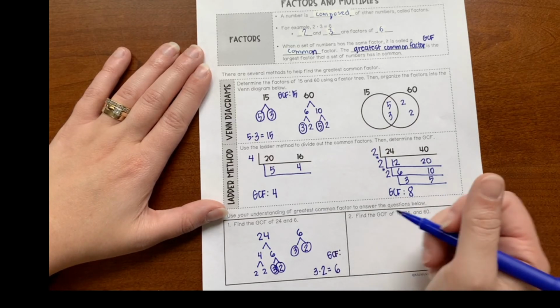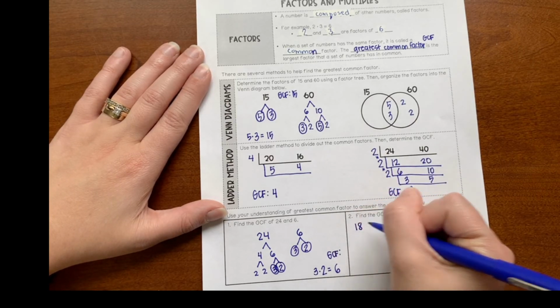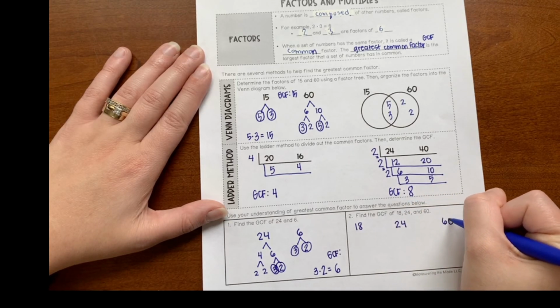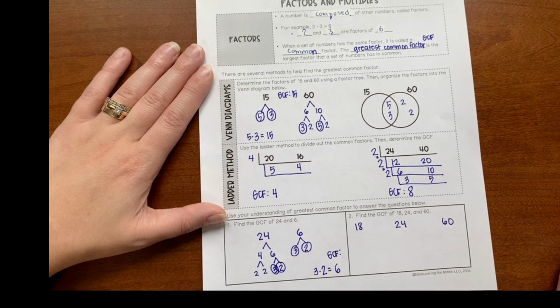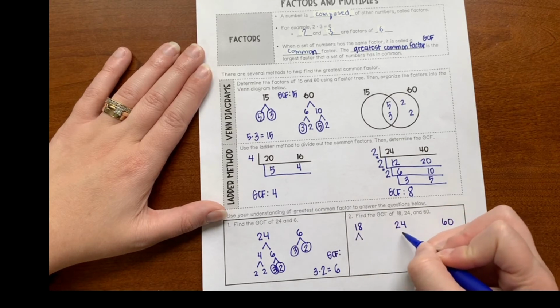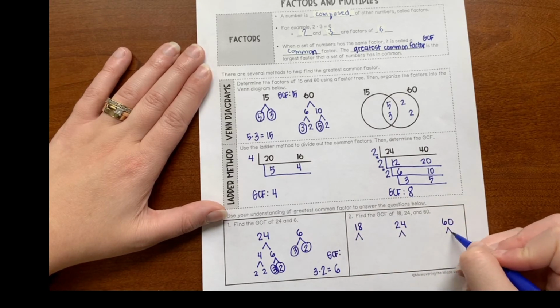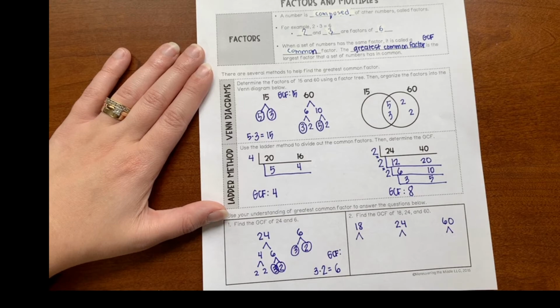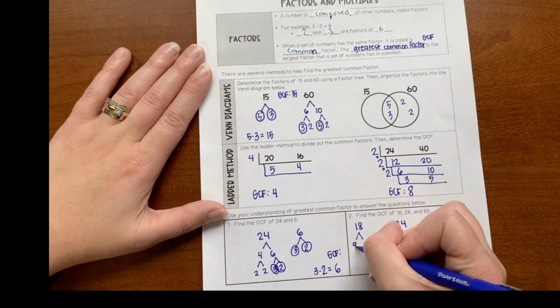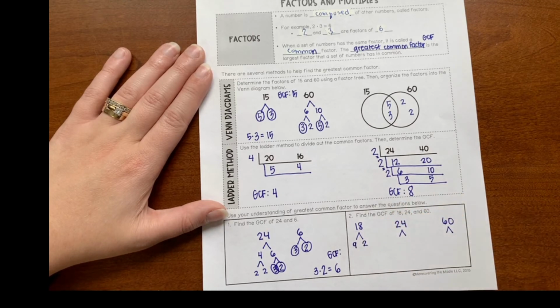Now we're going to look at number 2. I'm going to walk you through this one because this time they give us 3 numbers instead of 2. You can use the ladder method or the factor tree for this, and both will work. So I'm going to use the factor tree. I'm going to prime factor each number, and I'm going to find the numbers they have in common to find my greatest common factor. So 18 can be found by multiplying 9 times 2.